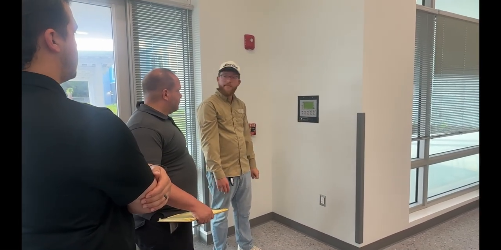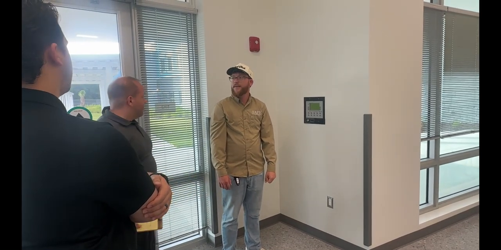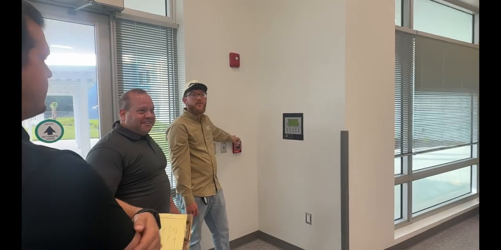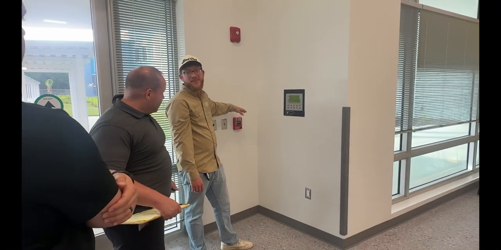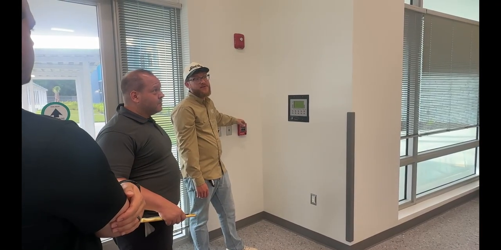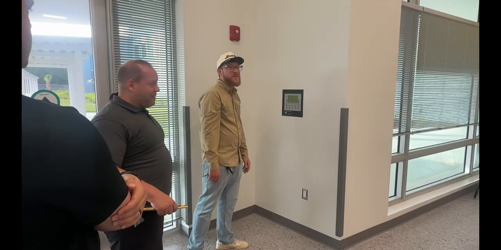Now, usually we have to do that when the kid just stands there and goes, yank. That won't happen here. We do have covers for the pull stations in the gym, but that's about it. And those make a lot of noise if they tamper with them, so usually it tricks the kids. If you want to add some more, we can always do that.